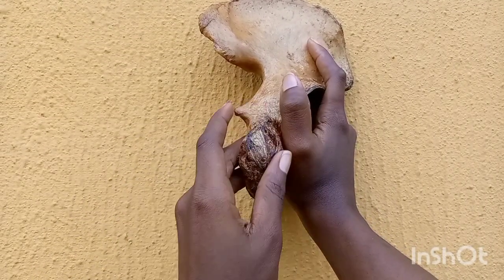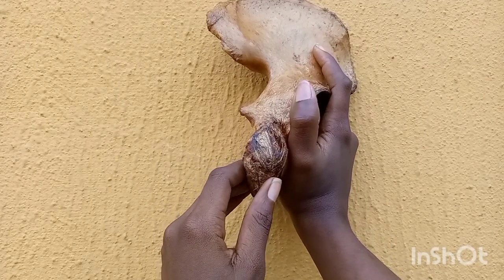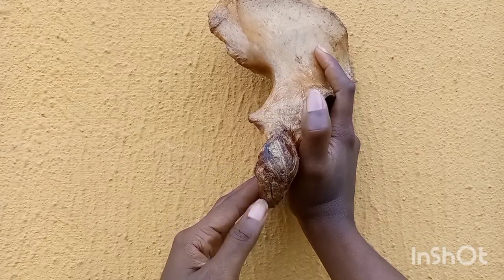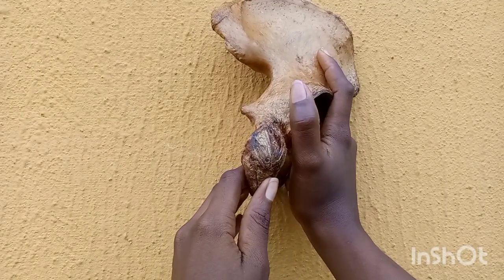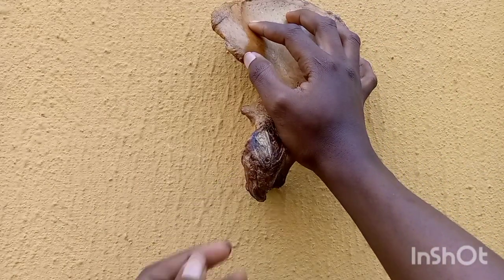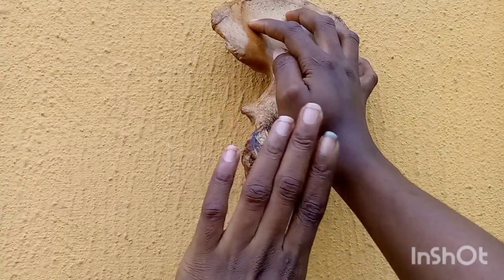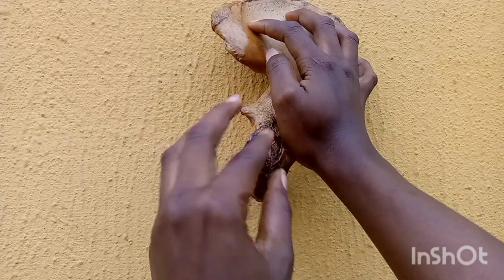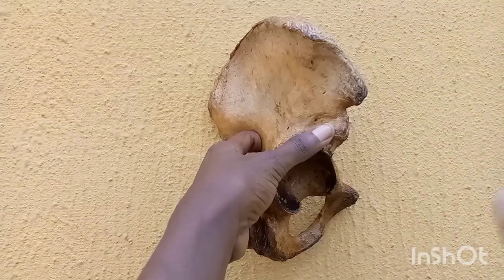On the outer part of the lower triangular, we have adductor magnus, which is the ischial head, and on the inner side we have fibrofatty tissue. We should note that all these muscles make up the hamstring.